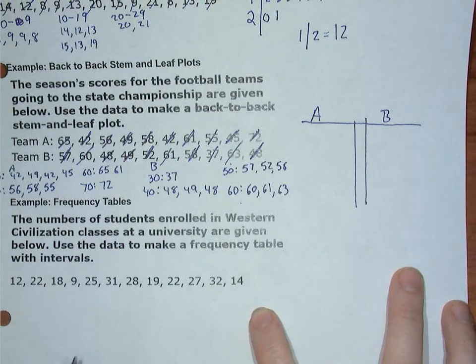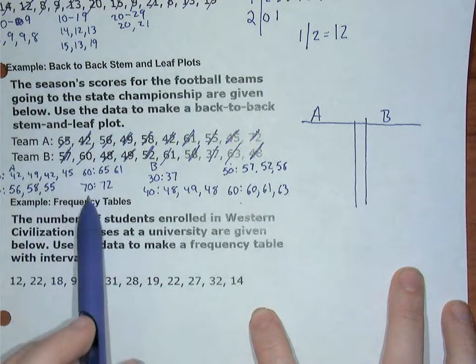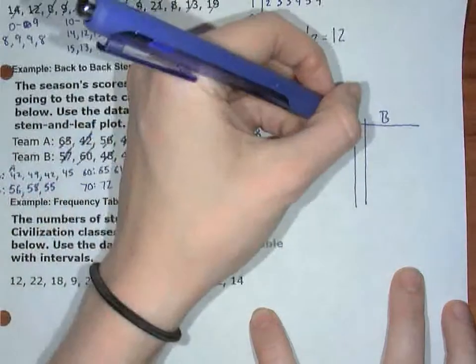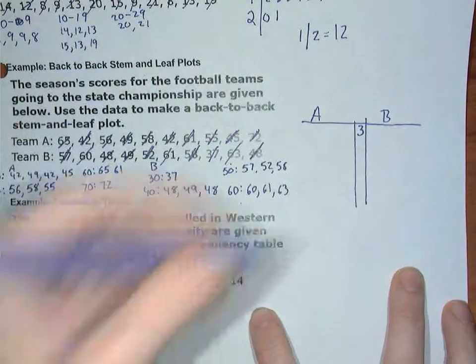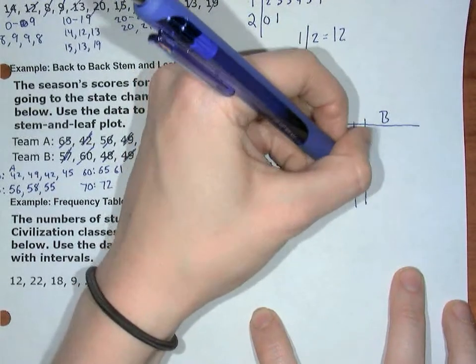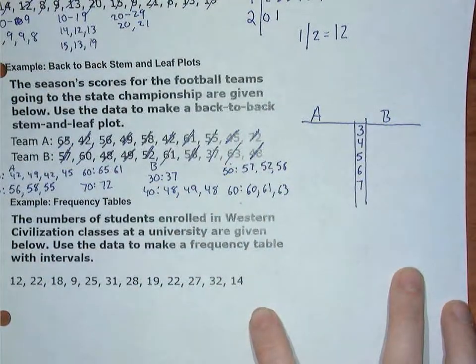And I'm looking for my tens places. I see 40s, 50s, 60s, 70s, but we also have 30s, so I have to make sure to start my tens place with a 3 for 30s. Then I've got 40s, 50s, 60s, and 70s overall. Now that I've got all my data, I'm going to plot it.